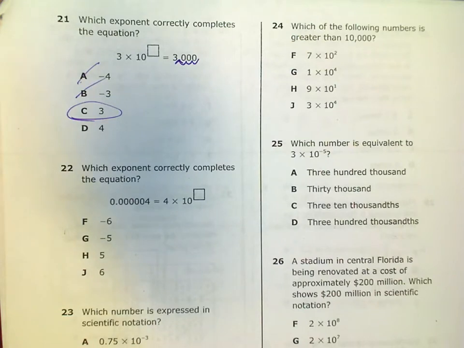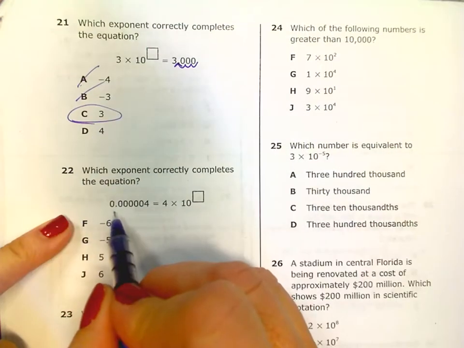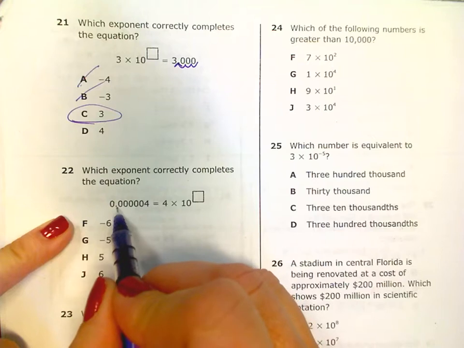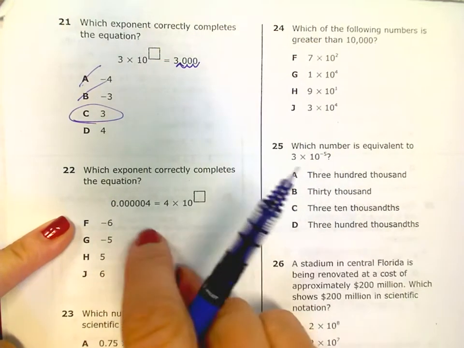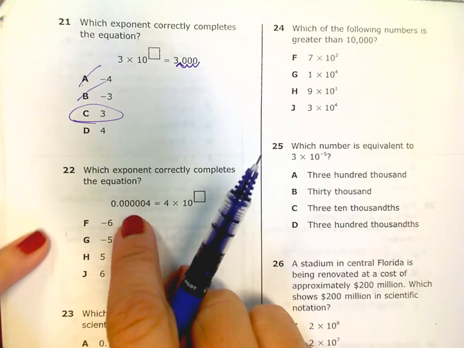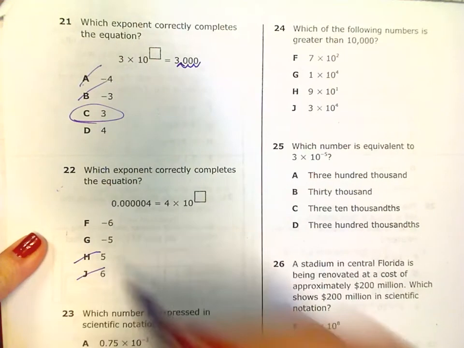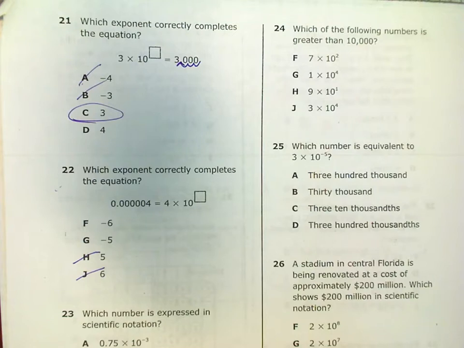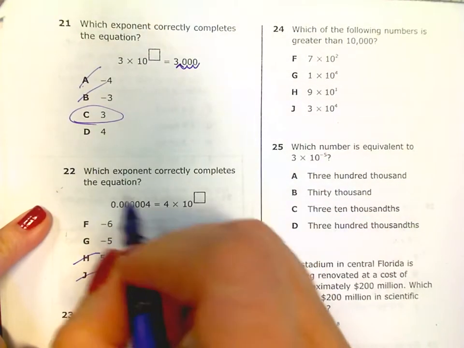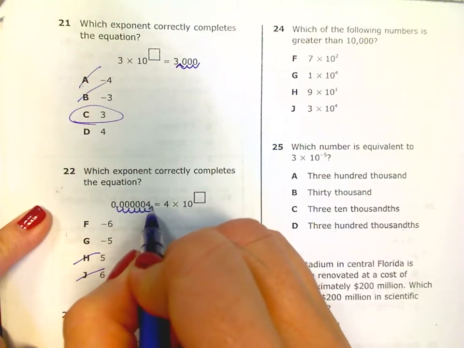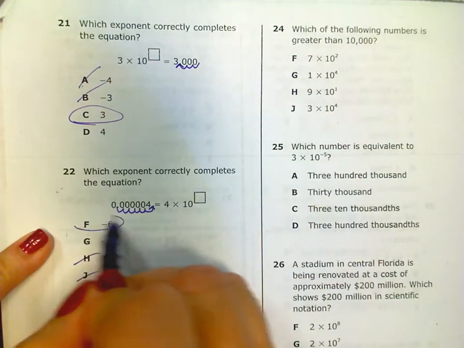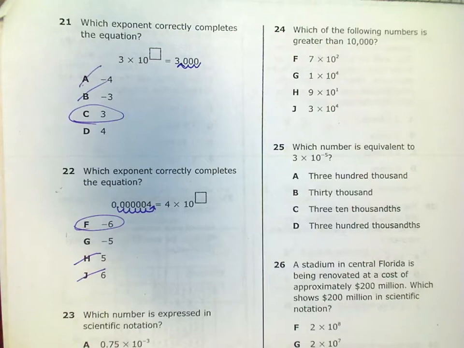22. Which exponent correctly completes the equation? Again, we need to move the decimal forward till it's behind the 4. And it is less than 1, so we know it's a negative number, so we can scratch out H and J. It will be negative. So let's count how many times we move the decimal. 1, 2, 3, 4, 5, 6. So we moved it back 6 times.